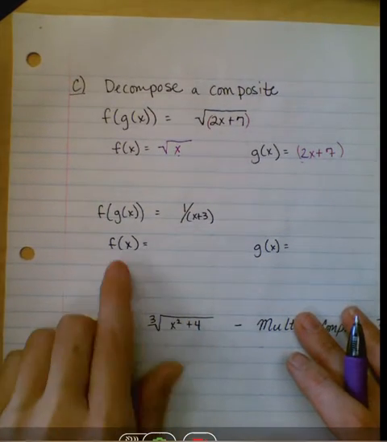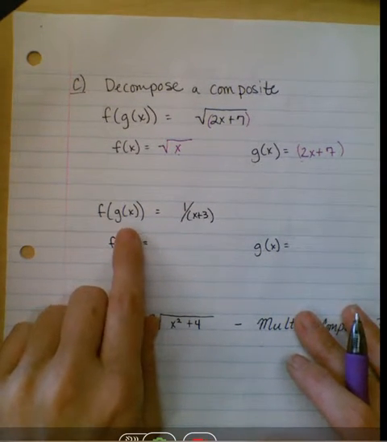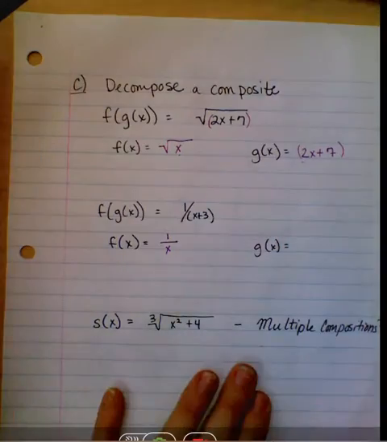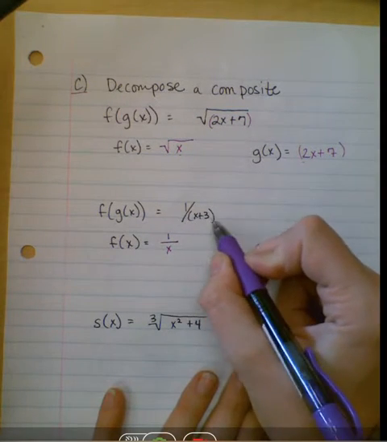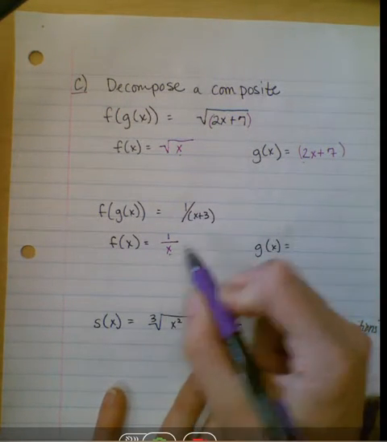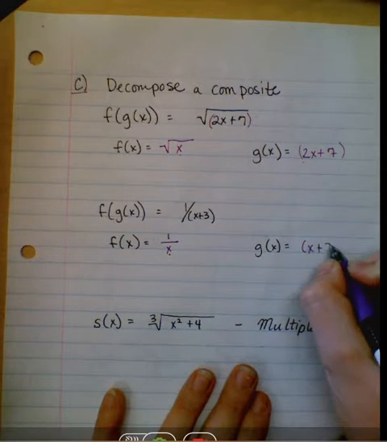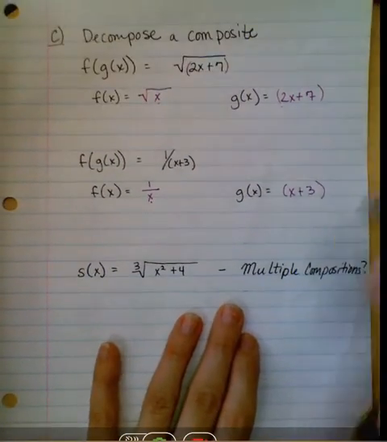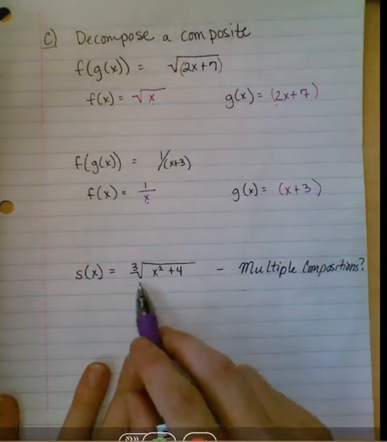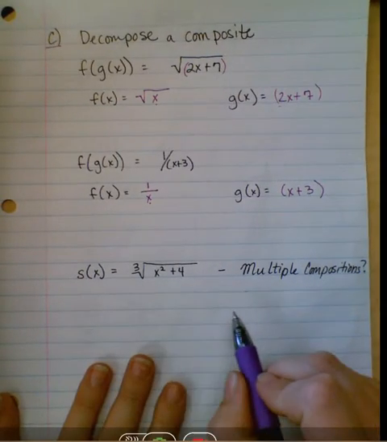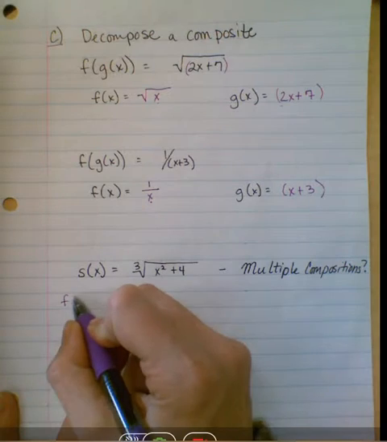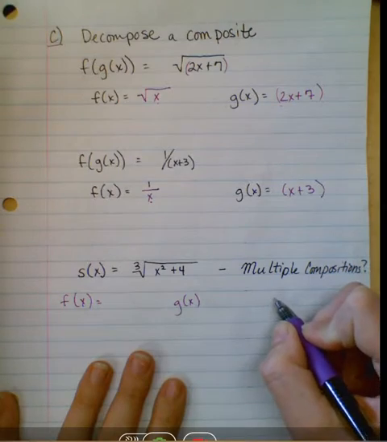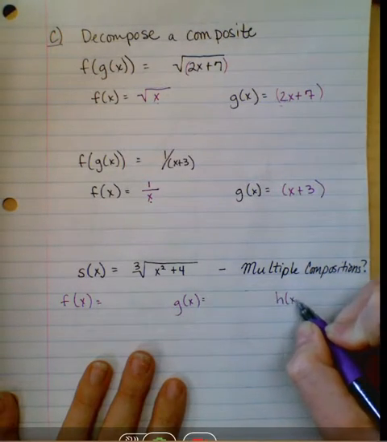Say I'm looking at this one, f of g of x. Well, what if this is 1 over some simple little x, and the x plus 3 was the quantity that got plugged in instead of our x. X plus 3. Okay. It's always possible that something could be made up of multiple compositions, so maybe this one is made up of an f of x and a g of x and a t of x, something like that. So let's say I have f of x and g of x, and h of x is a good one. We'll call h of x.